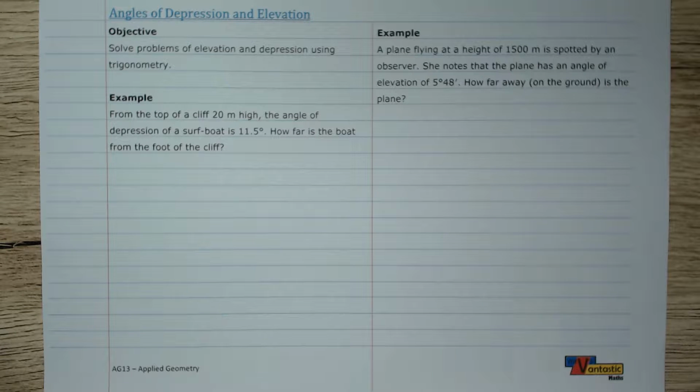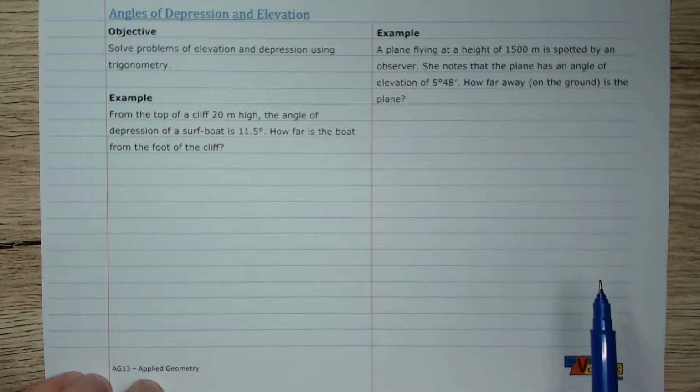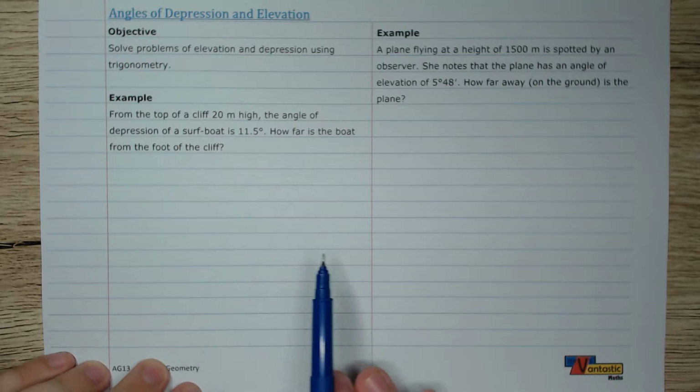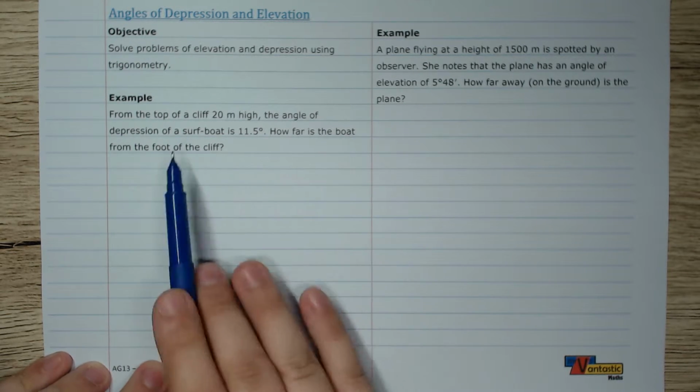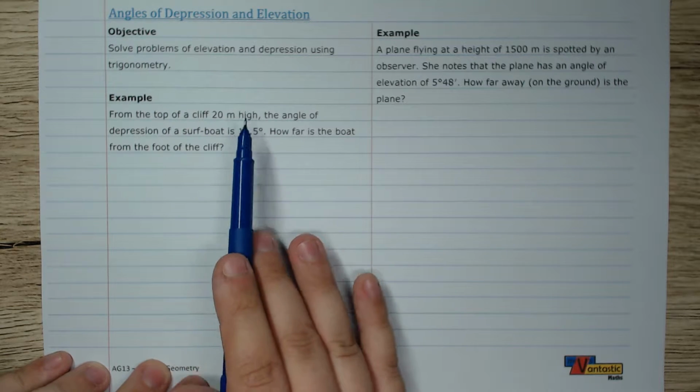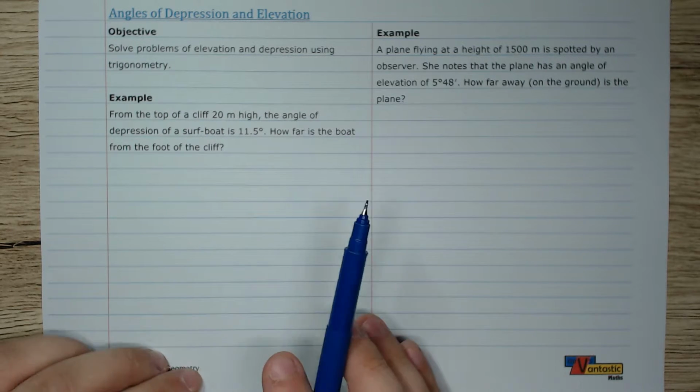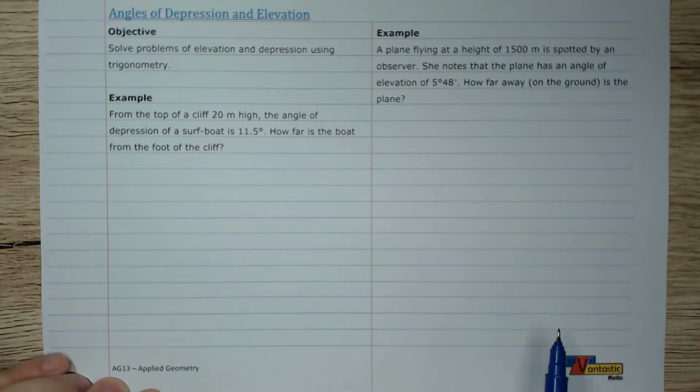Hi, this is Mr. V, and in this video we are going to solve problems of elevation and depression using our knowledge of trigonometry. So my first example, we've got a situation where we've got a cliff, we've got a surfboat down in the water, and we want to figure out some information.